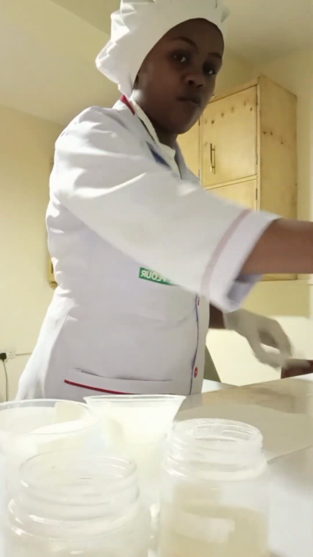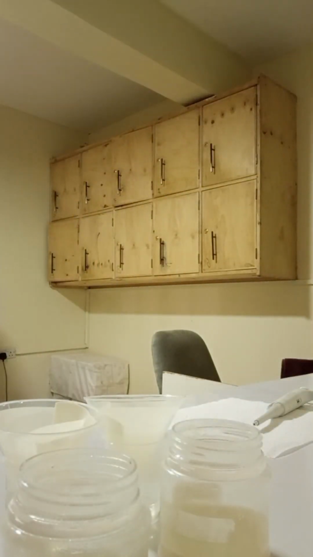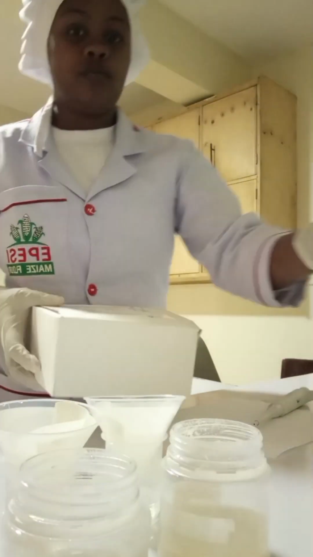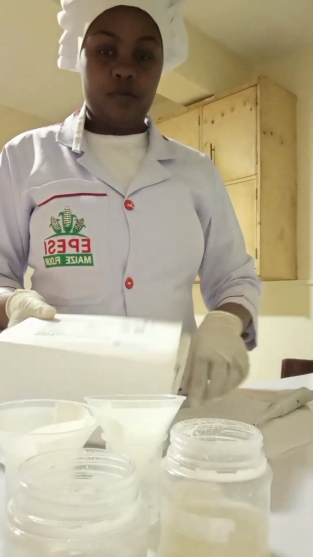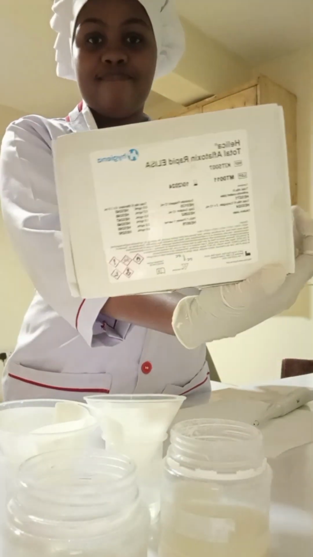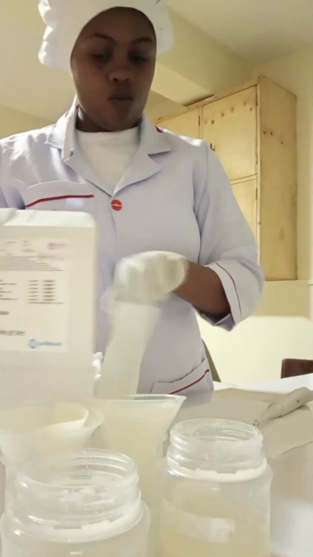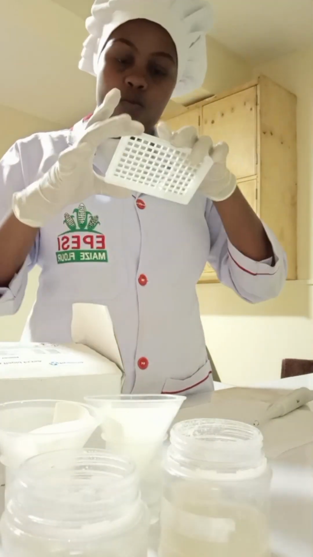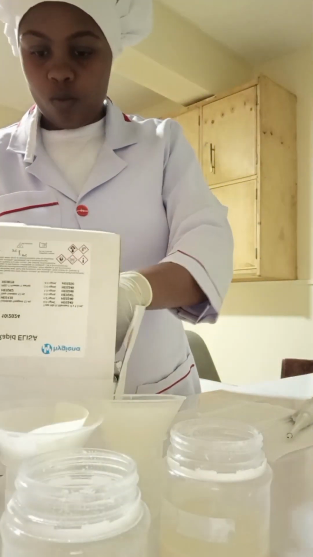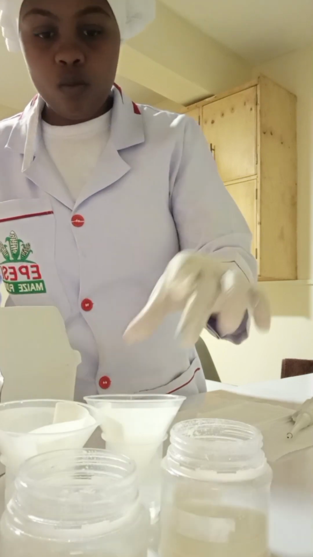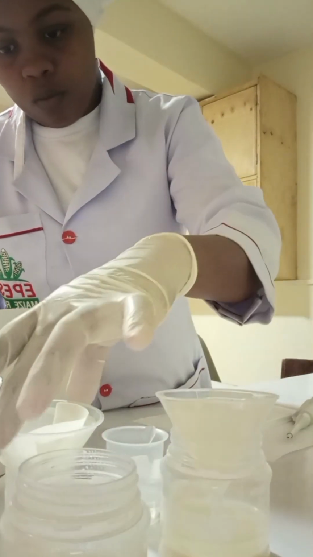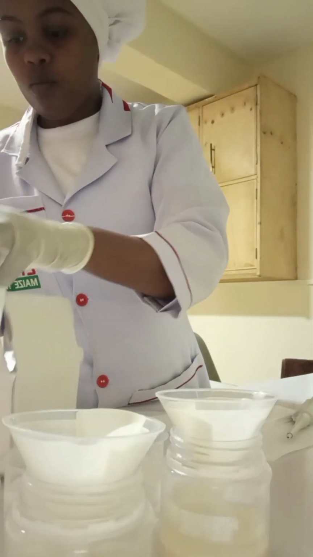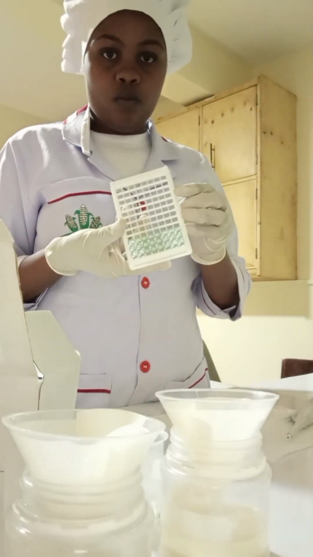Now you see the next step, you use this kitchen towel. You place it there, and on top of it you do the test. You place the plate and the wells where you do the mixing and everything, so that you can run the test. That's the kit I was holding, the box.